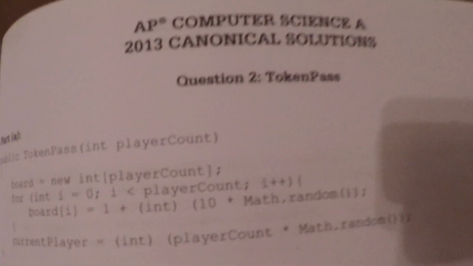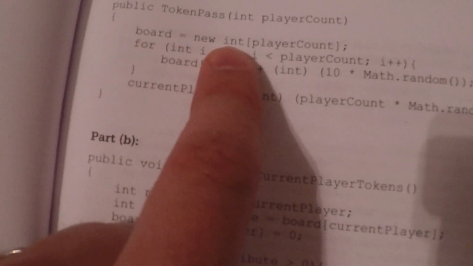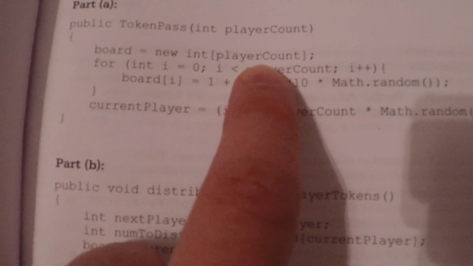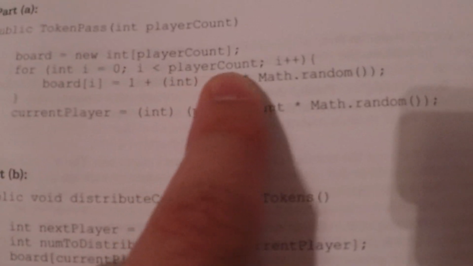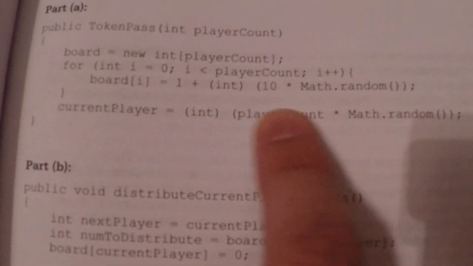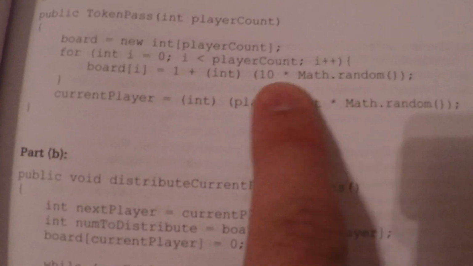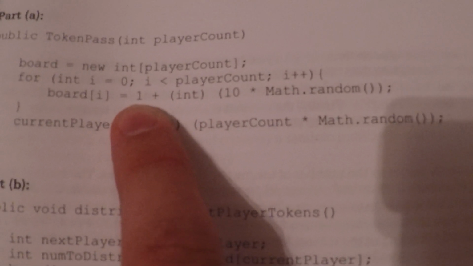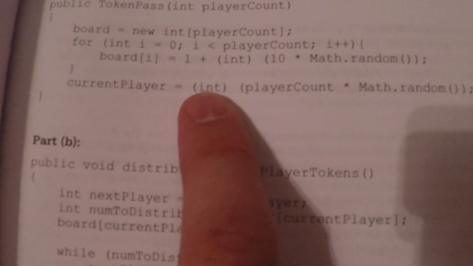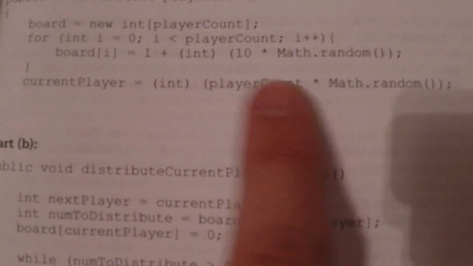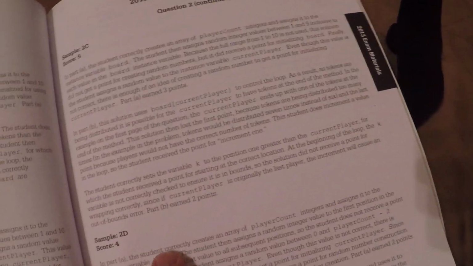I don't have that question, but it's right here. Alright, so we're going to make a new board, which is an integer array of the number of players that we have. For int i equals 0, i is less than player count, i++, board i, fill it with random values between 1 and 10 inclusive. So math.random, cast it to an int, don't forget to ever do that, add 1. Current player equals cast another random value, player count. Now they get the -1 because by casting it to an int, it's going to round it off.